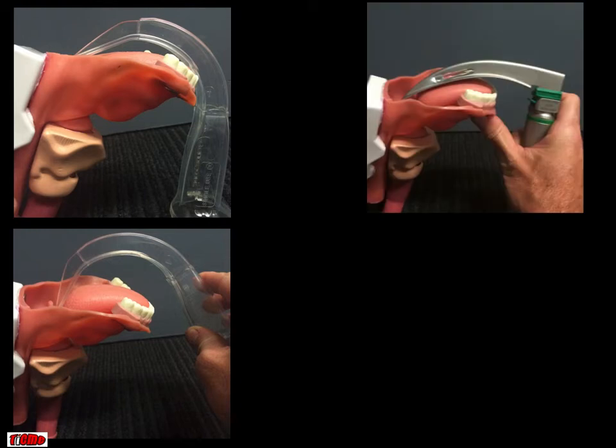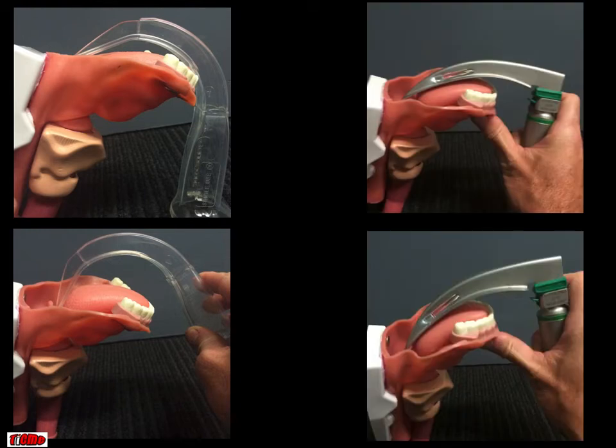If you look at a Mac blade instead, when you lever there is far more surface area being applied even if you do lever, and so the chances of damage, I think, is less.